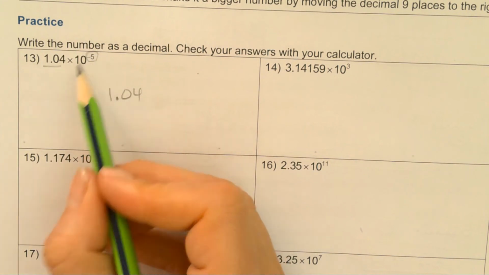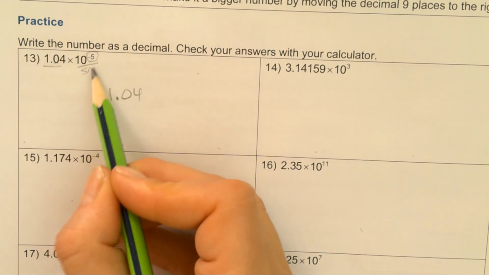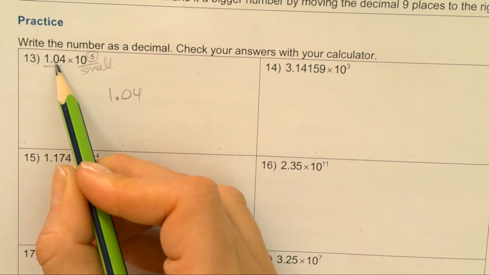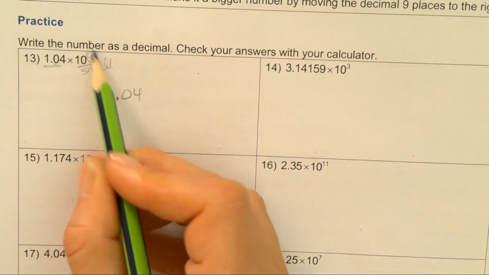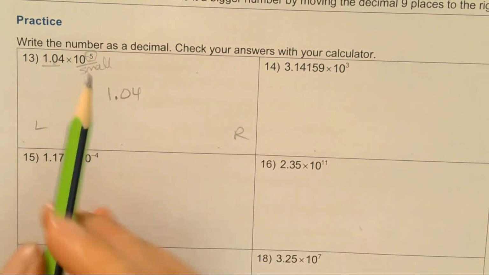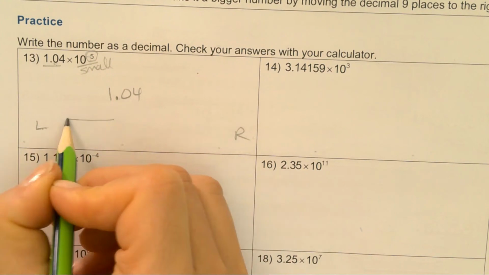If I multiply this number by a negative exponent here, this is small, which means it's going to make this even smaller. So here's left and here's right. To make this number smaller, I have to move the decimal to the left 5 jumps.